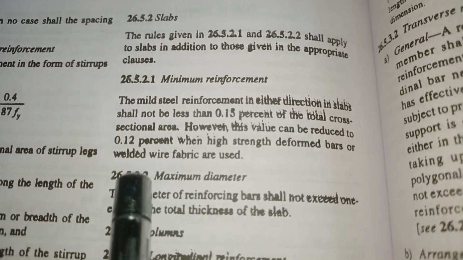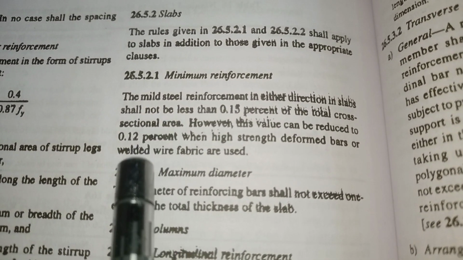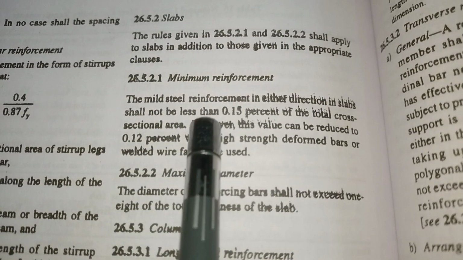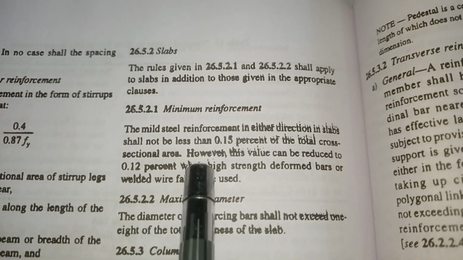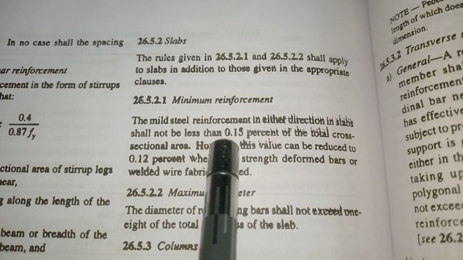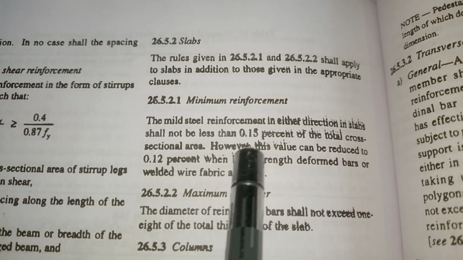So for deformed bars we have to take 0.12% into B into D, and for mild steel we have to take AST minimum as 0.15% of total cross section area, that is B into D.